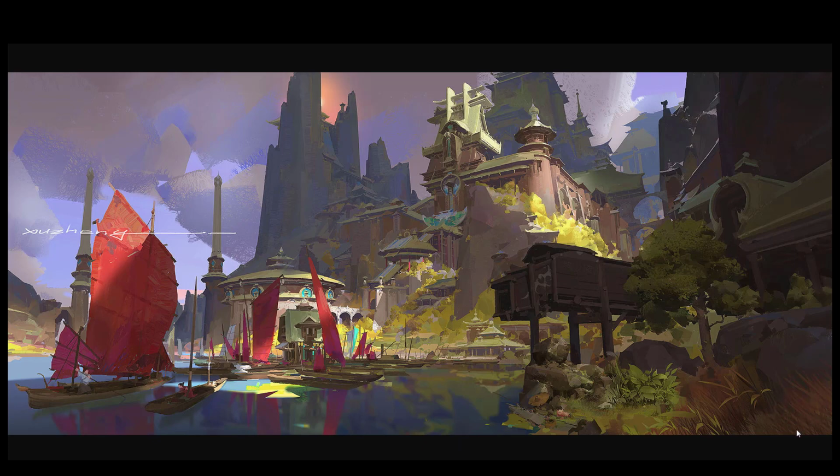I'm not sure how he did the branches here. Maybe he had, or not the branches, but the grass stuff here. Maybe he had like a grass brush, and then for these parts he used a lasso tool to save time. This could be a photo texture, hard to say. I don't think so. Most of it is him just painting. Look at the amount of painting.